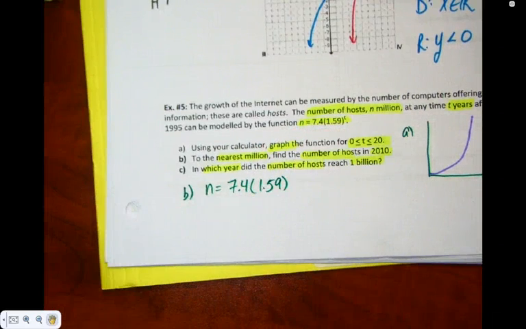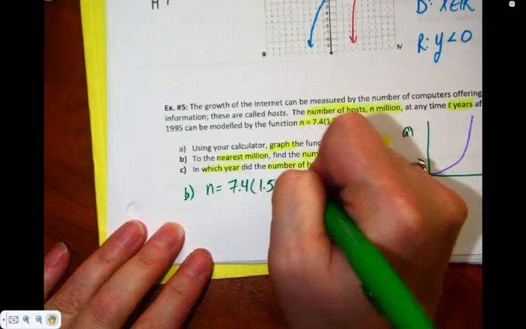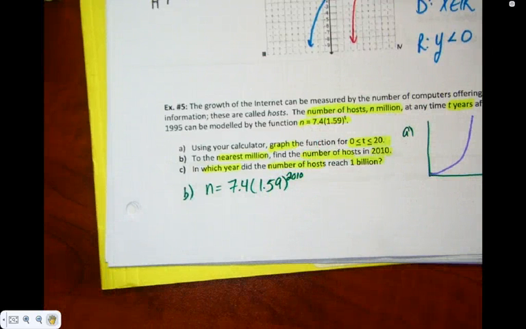I'm going to take out t and I'm going to put in 2010. So that's just a straight up calculator calculate question. Just make sure you do your rounding correct.